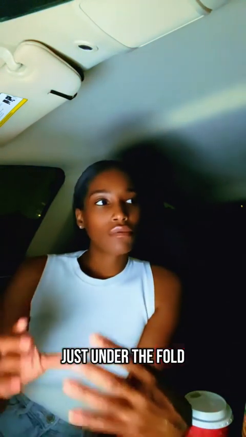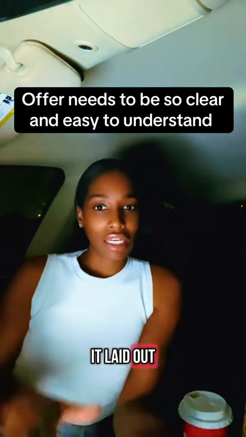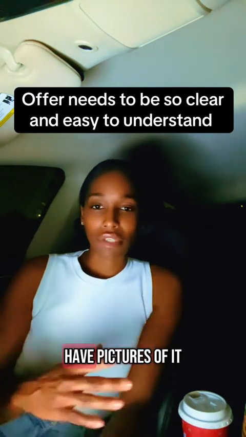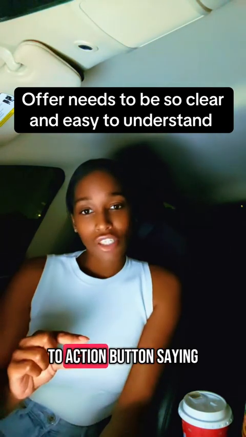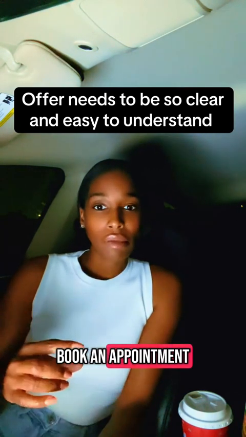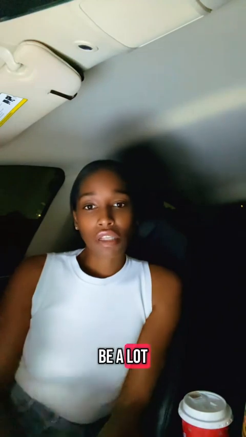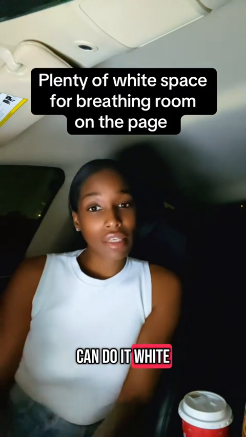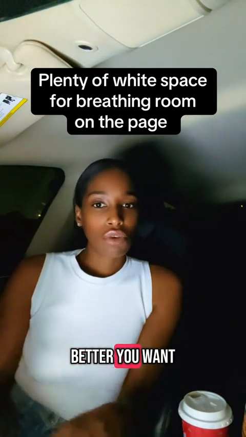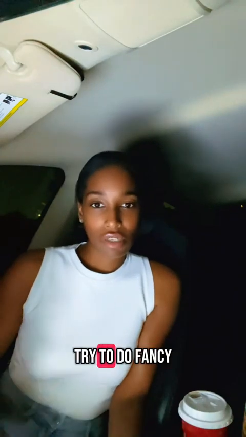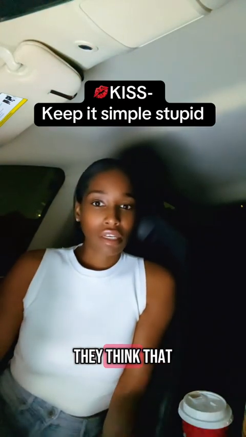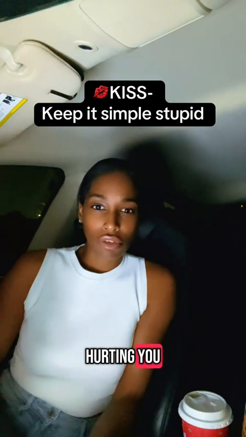Just under the fold, when you have the offer, you're going to have it laid out what it is. You have to be clear as day. You have to have pictures of it. You have to have a call to action button saying purchase now or book an appointment or whatever your call to action is. That is the homepage of your landing page, more or less. And it should be a lot of white space. If you can do the site white, that's even better. You want it as plain as possible. Too many people try to do fancy things that they think are going to help them, but it's really hurting you. Keep it simple.